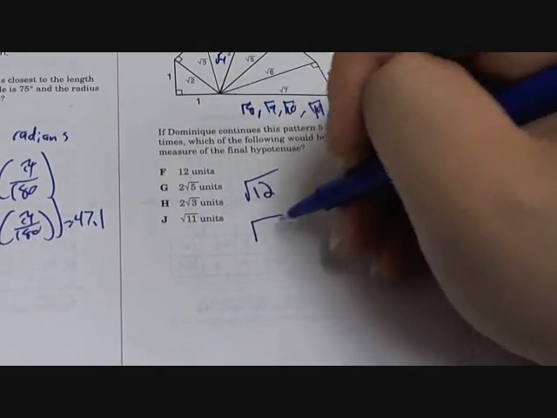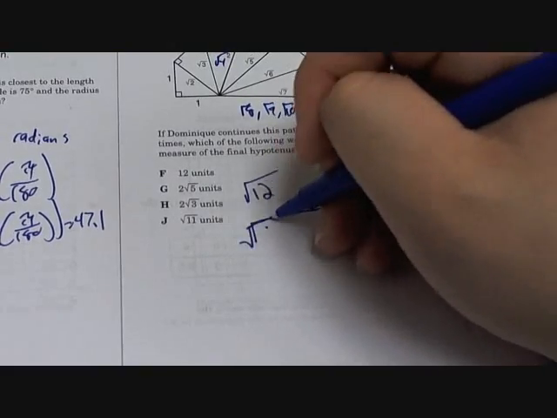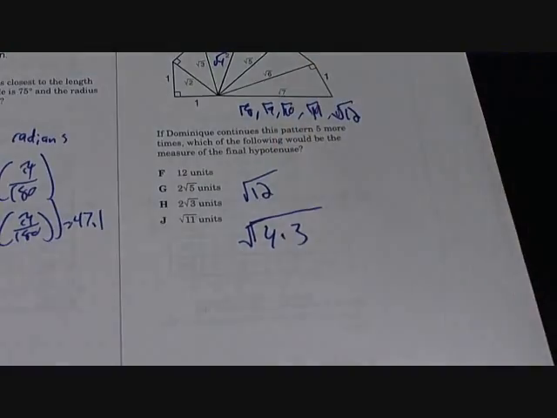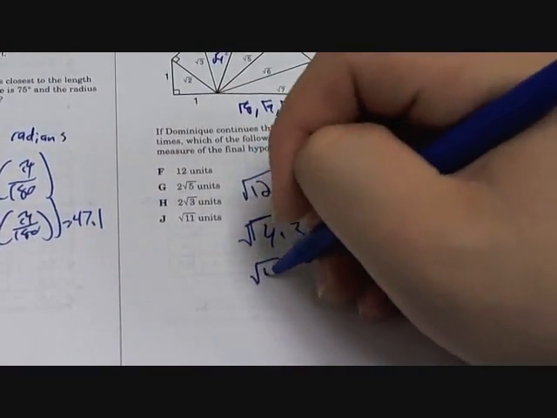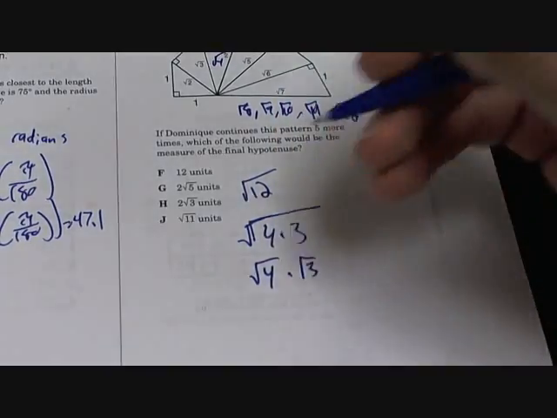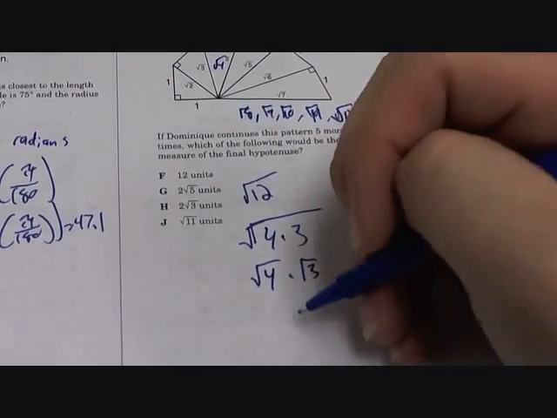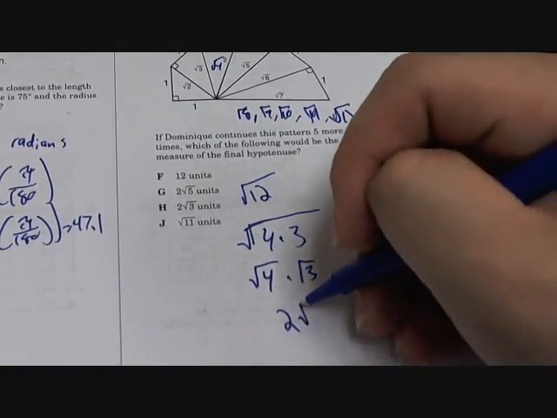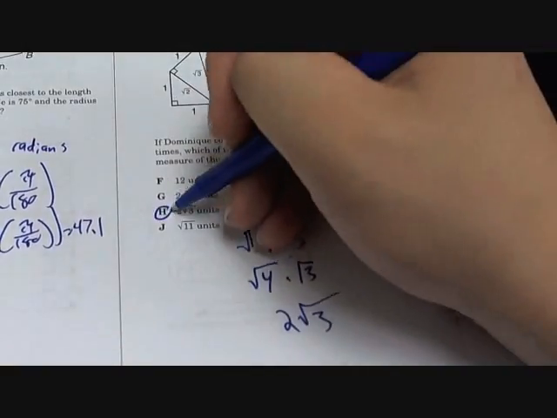What are the factors of 12? It's 4 and 3. And this is the same thing as saying the square root of 4 times square root of 3. Now what's the square root of 4? 2. Square root of 3 is square root of 3. So the answer is H.